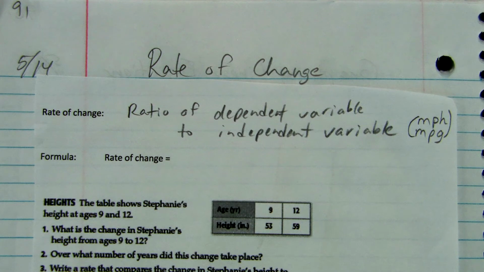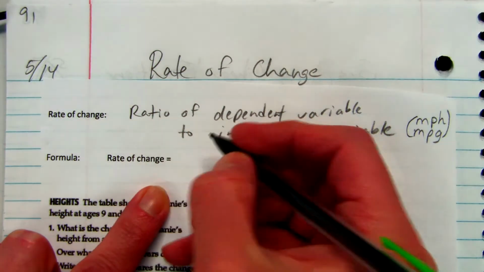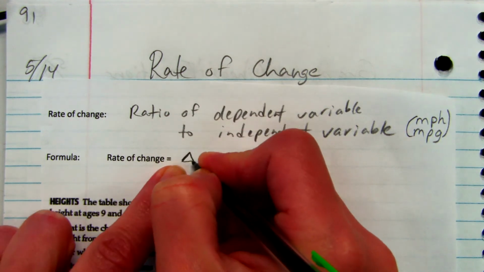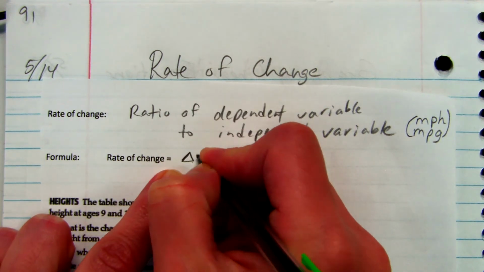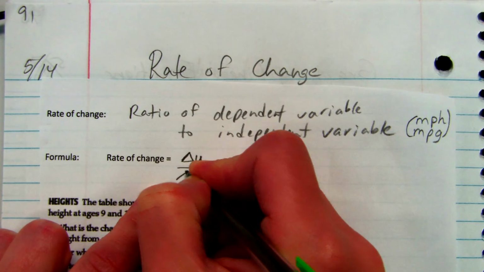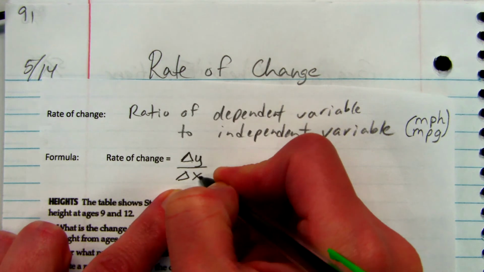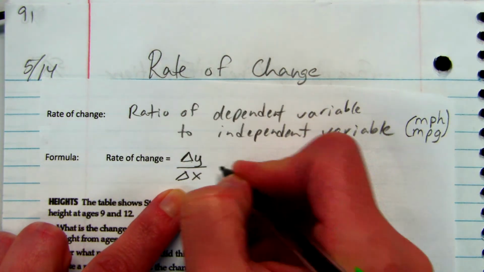So there's a formula for rate of change, and we're going to use the change symbol, which I've shown you guys before. It's that delta, looks like a triangle. So it's the change in y to the change in x. This is your dependent, is your y, and then x is your independent.